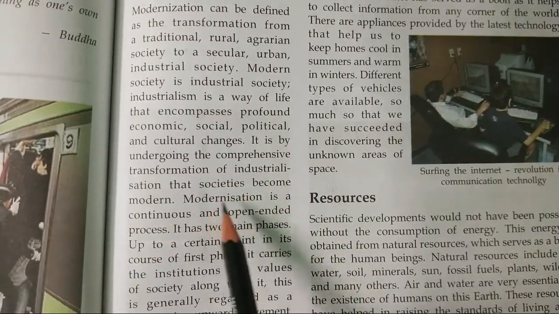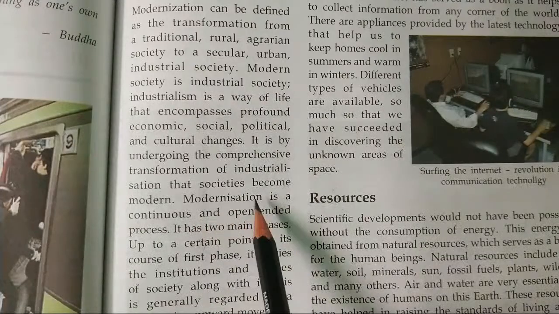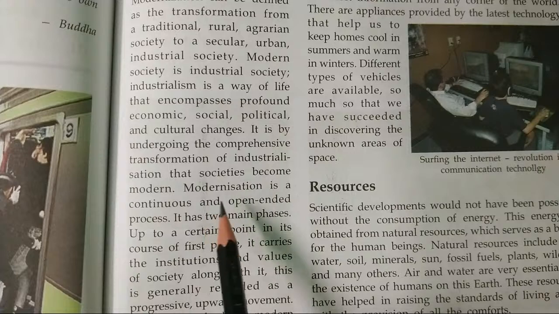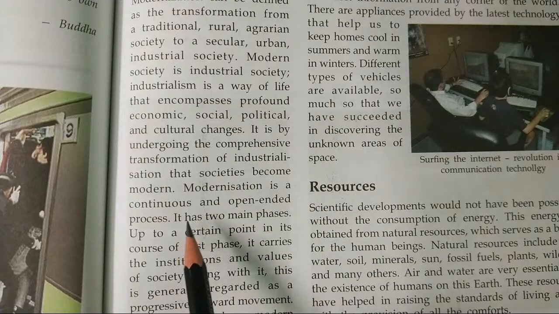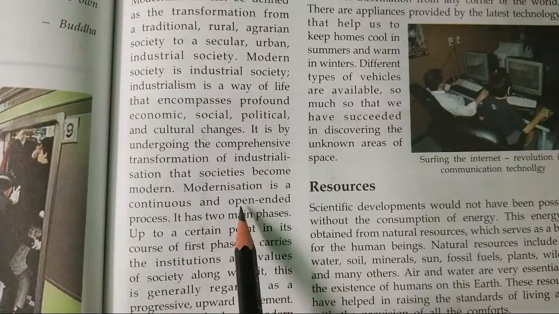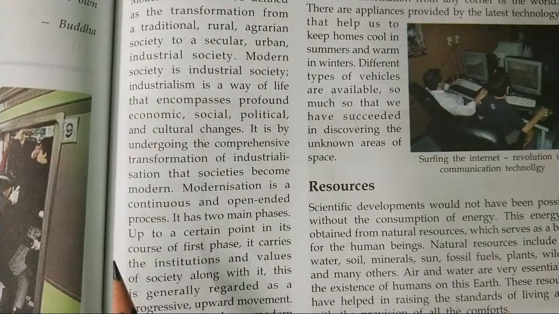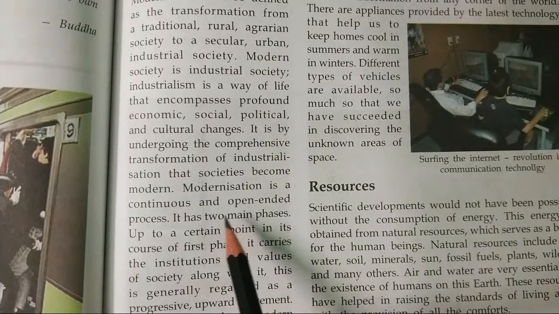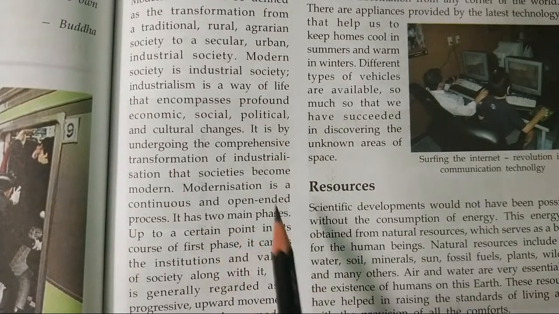Undergoing the comprehensive transformation of industry, societies become modern, and therefore modernization is considered not a one-day process, but a continuous, open-ended process. Continuous and open-ended means it is regularly taking place, there is no end to it, and there are continuous changes.